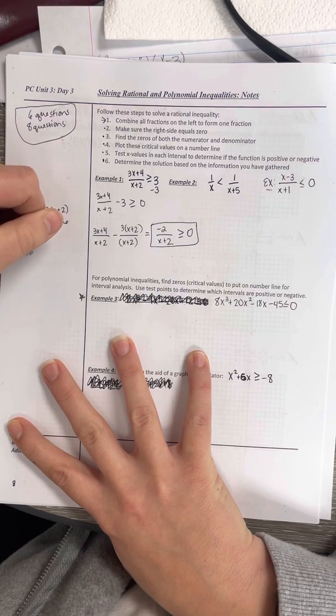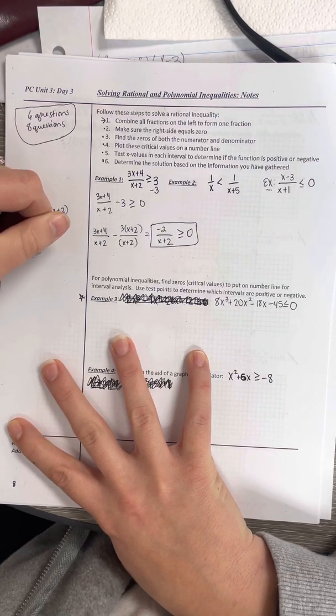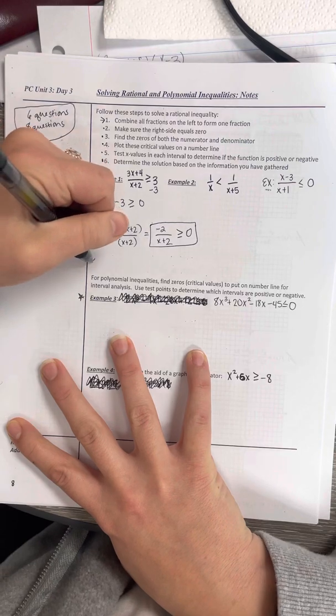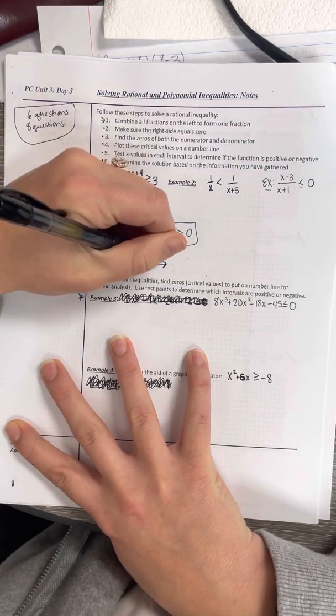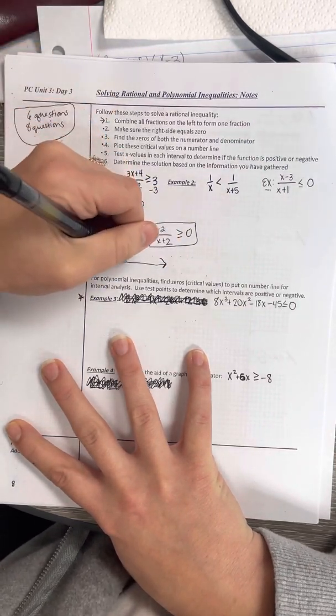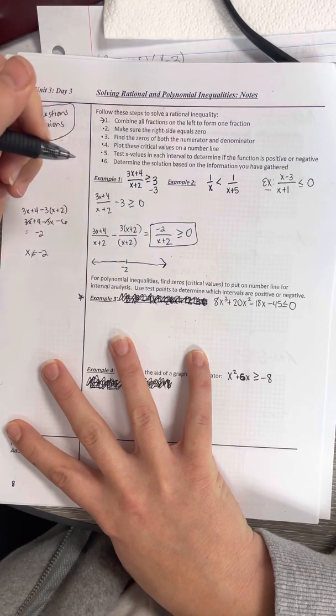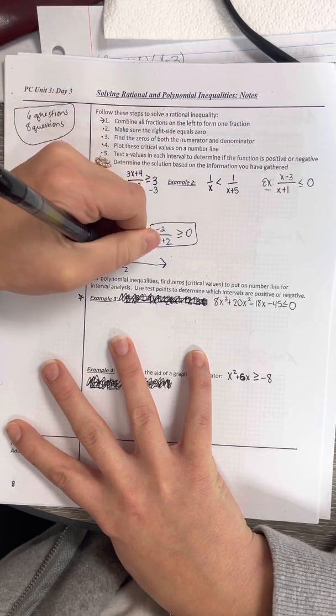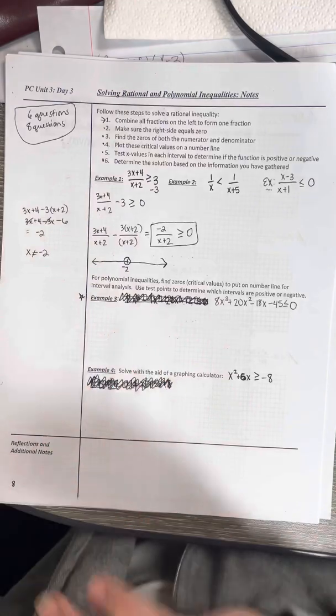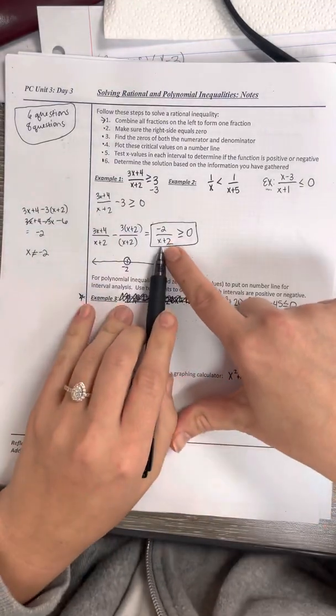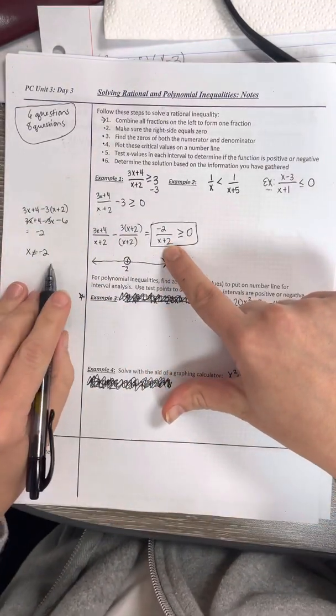Technically, x cannot be negative 2 because it's in the denominator, but let's go ahead and make our number line. We're going to put negative 2 on here, and we're going to have an open circle on negative 2 because it is in the denominator, and that means it cannot be negative 2.